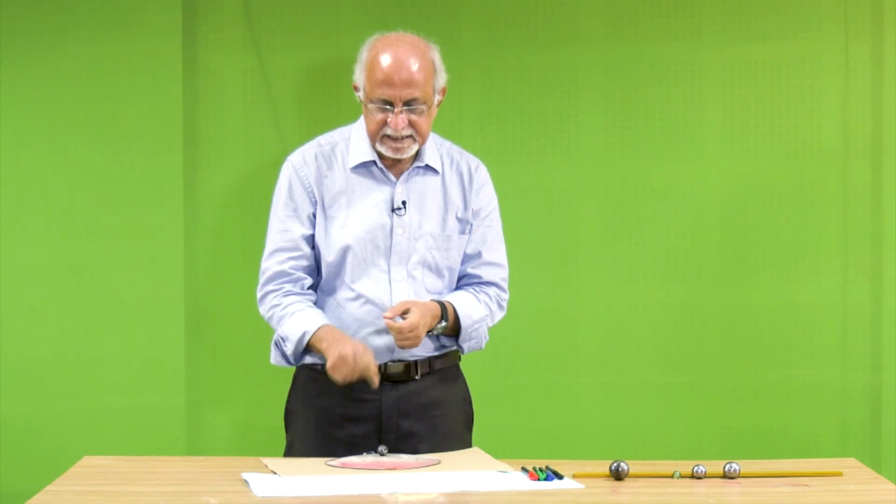So, in stable equilibrium we have a situation where the body, disturbed from that position, tries to come back towards the equilibrium position, and in the process oscillates about the equilibrium position. In fact, that happens with a simple pendulum also. And in unstable equilibrium, when disturbed from the unstable equilibrium position, it moves away, it does not want to come back.